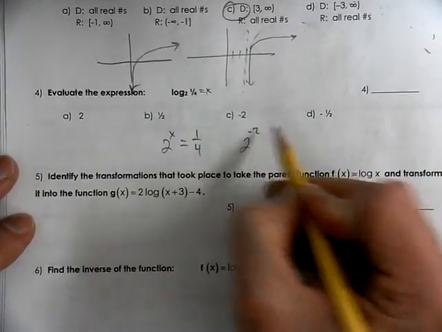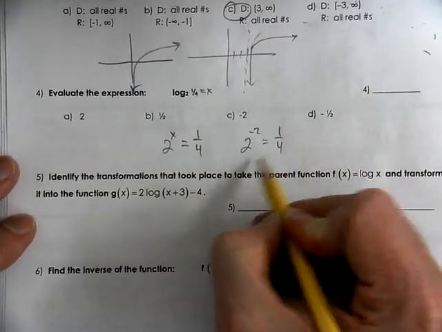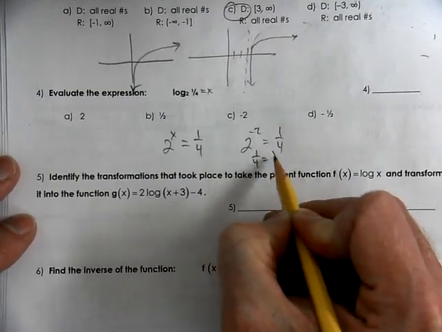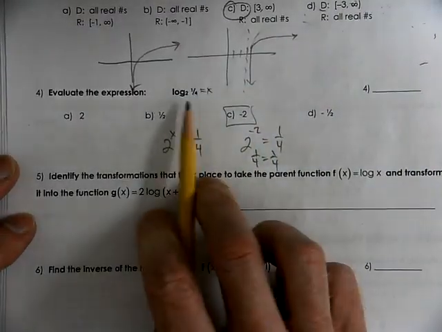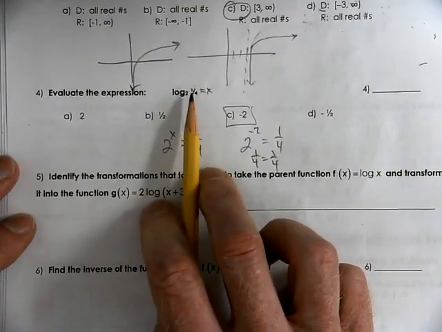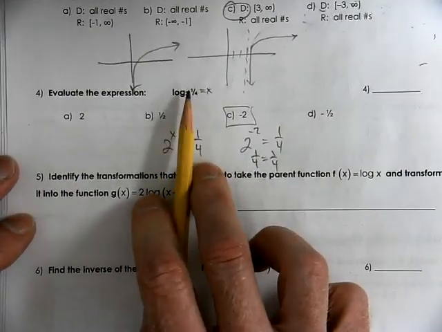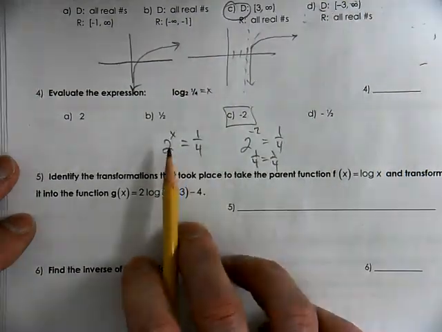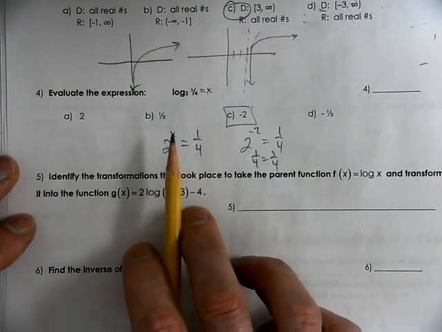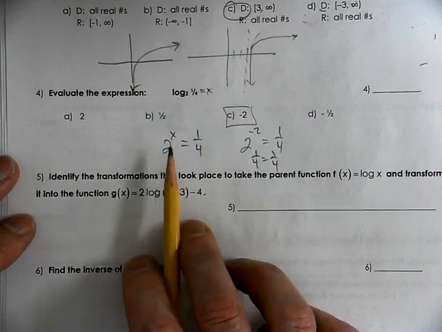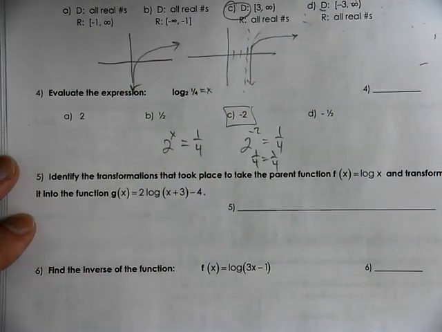So 2 to the negative 2 gives you 1/4. So negative 2 is the value. The negative puts it into the denominator, and the 2 squares the base of 2.